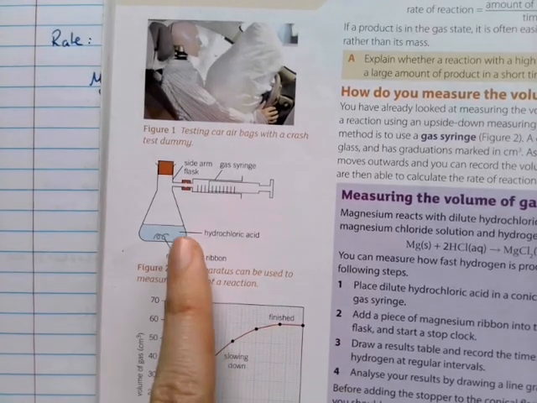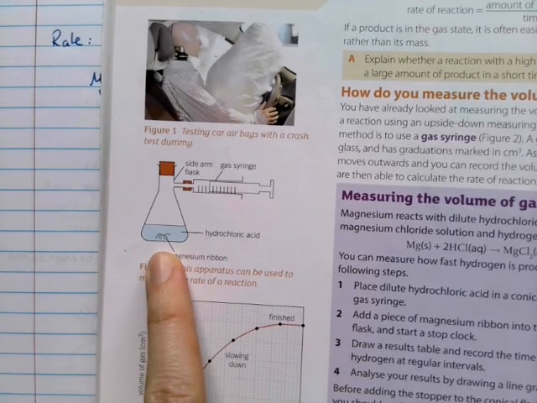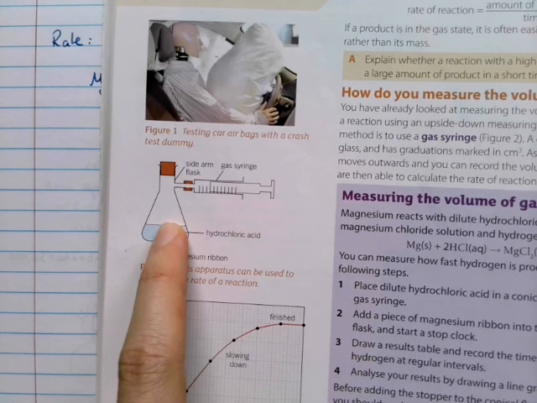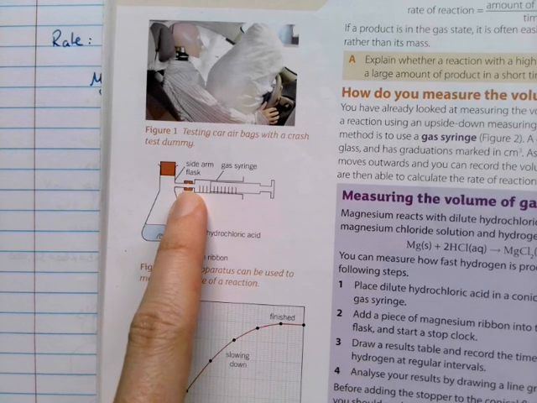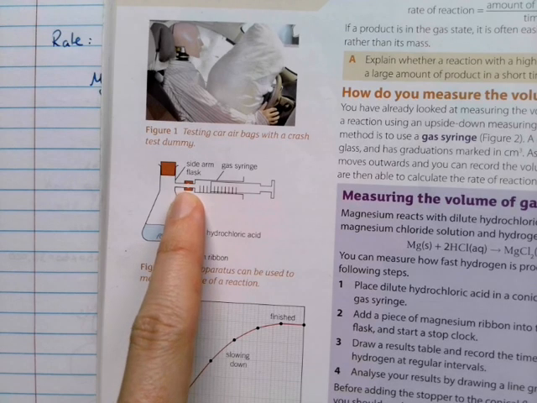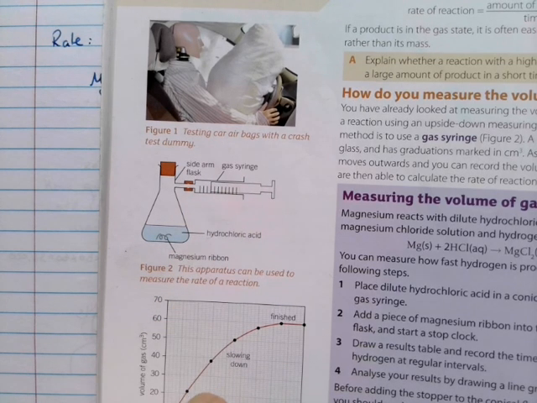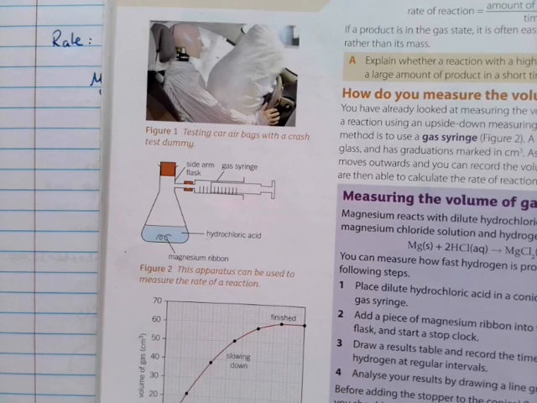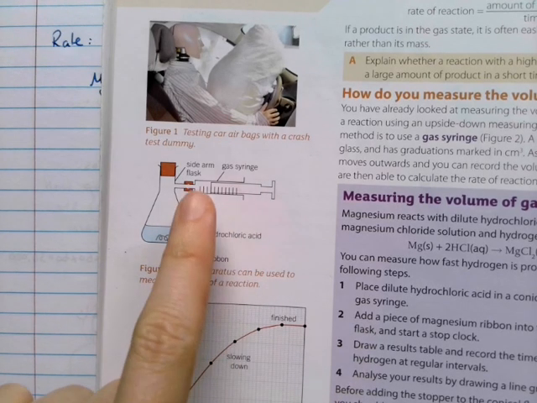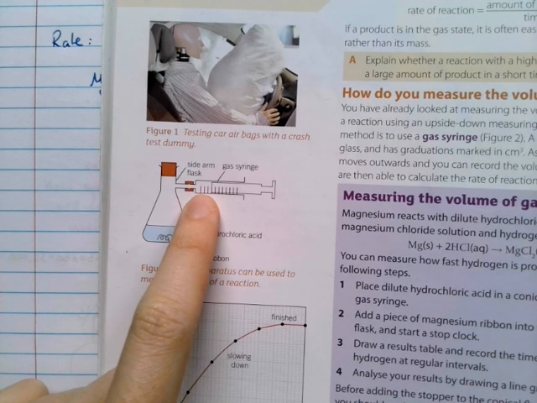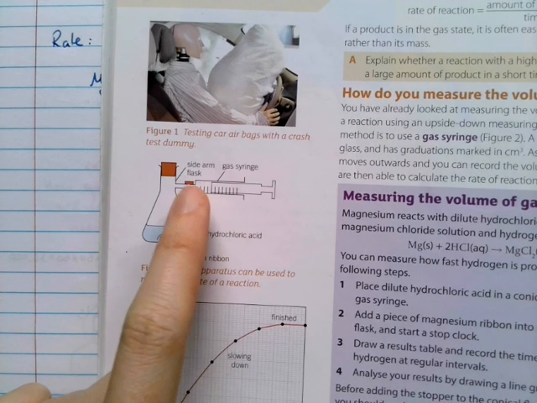You can see here that I've got the same thing in my conical flask. I've got my hydrochloric acid and my piece of magnesium, but I've got a special kind of conical flask with a sidearm on it. And to the sidearm I attach a gas syringe. So it's like a normal syringe, but it's a bit bigger. It's not the kind of syringe that you'd use to inject drugs or medicine into yourself. It's quite a big, hefty gas syringe, and I'll be able to show you one when we get back to school.